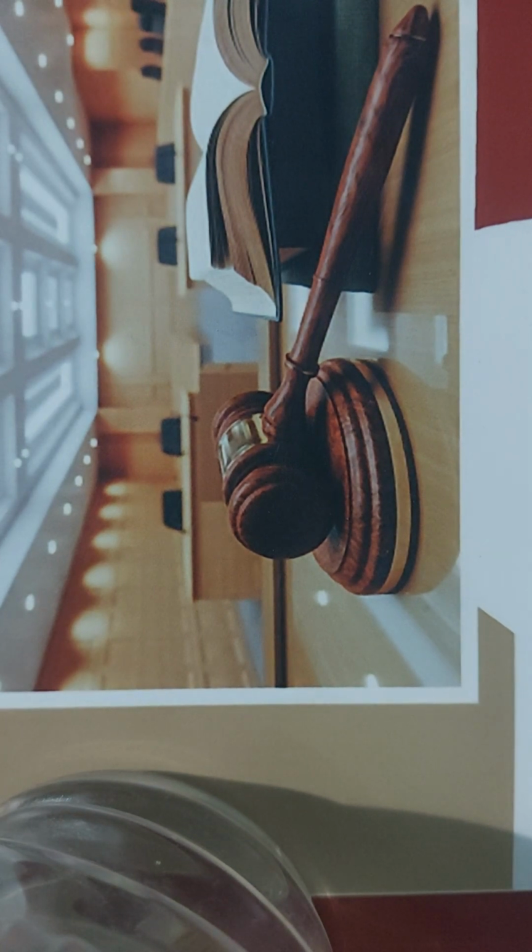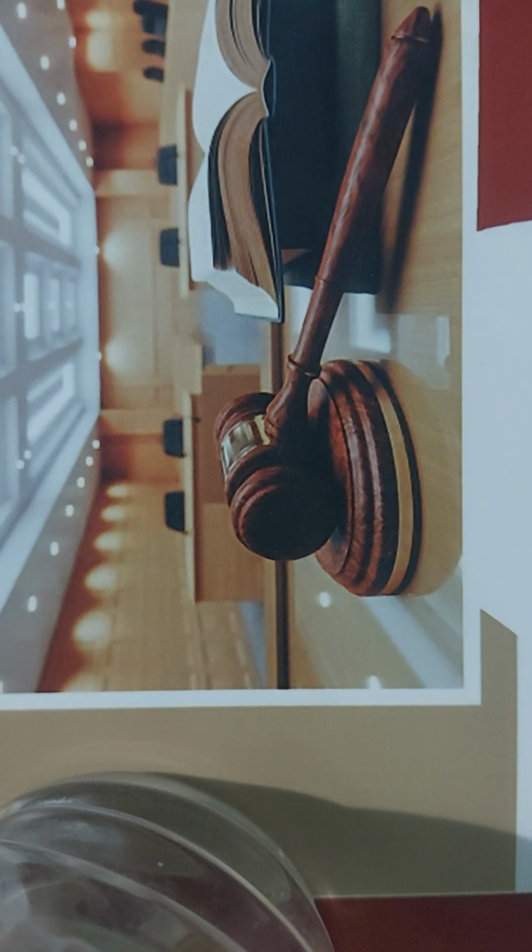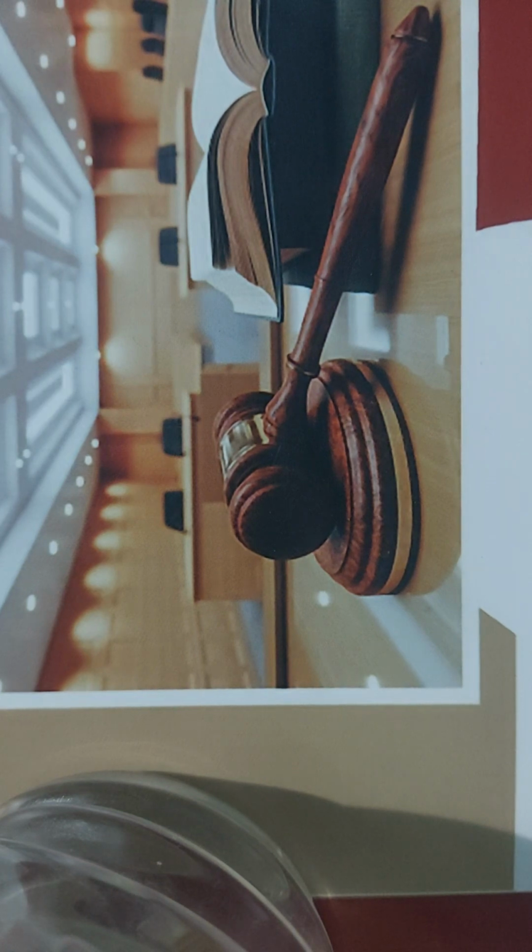Convention on Elimination of Discrimination Against Women, CEDAW, is a multilateral treaty. The term of office of judge of ICJ is 9 years.